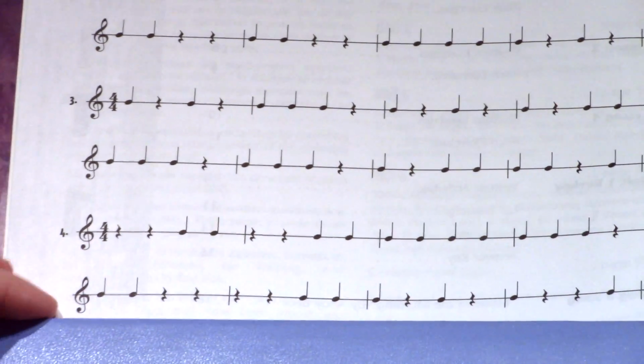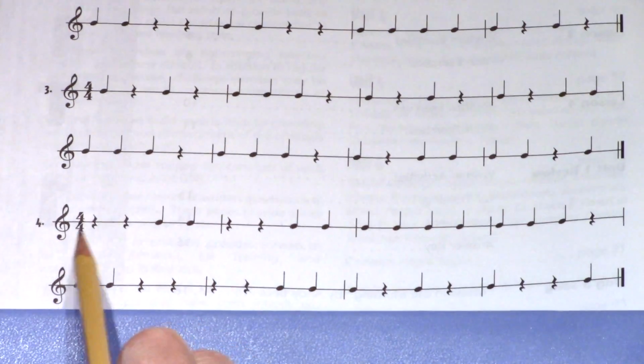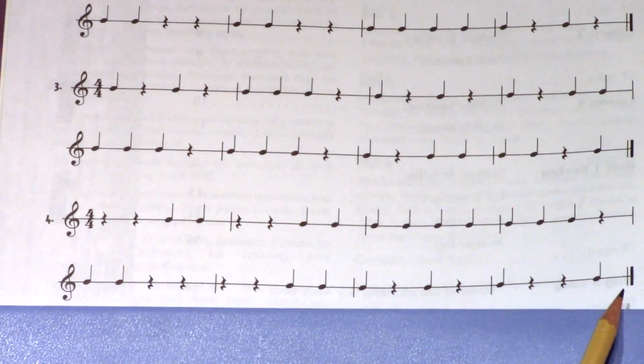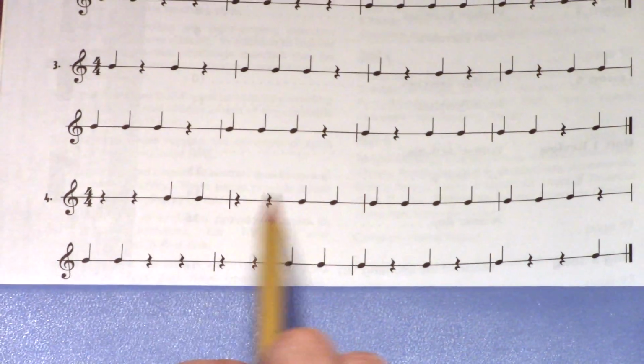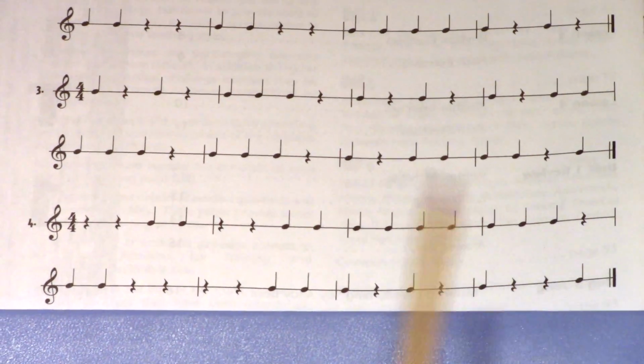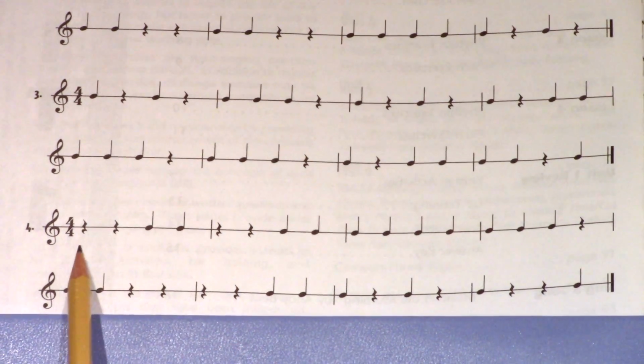Some of the same stuff. Again, I hope that you're looking at the treble clef and you're getting used to looking at the 4/4 time signature, double bar at the end. There's some rests in there. Ready to go? Alrighty. From the beginning, I'll count you in.